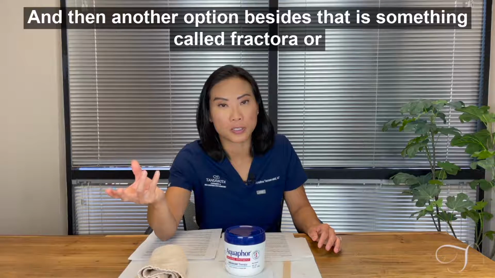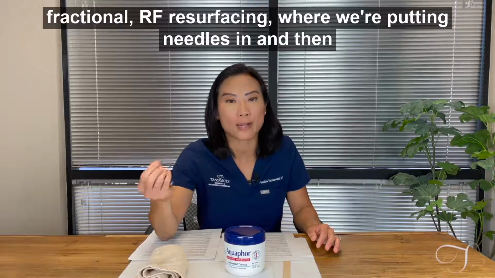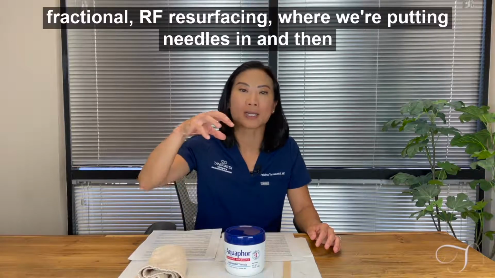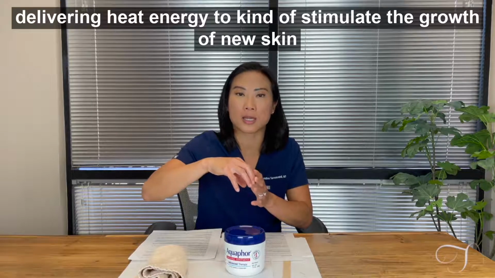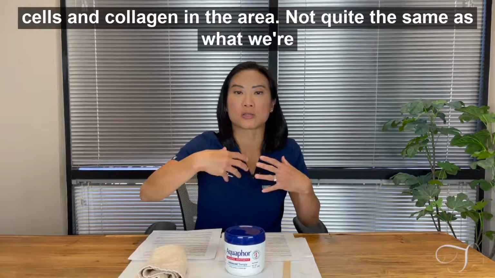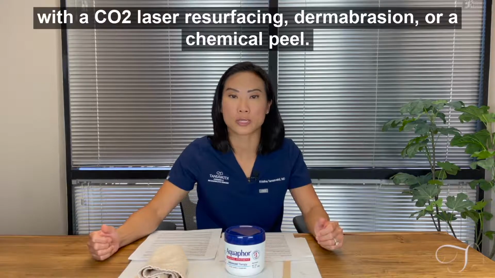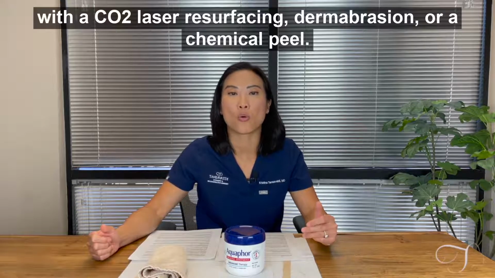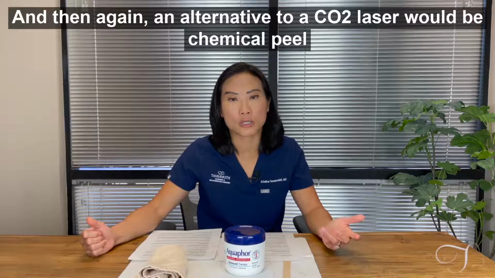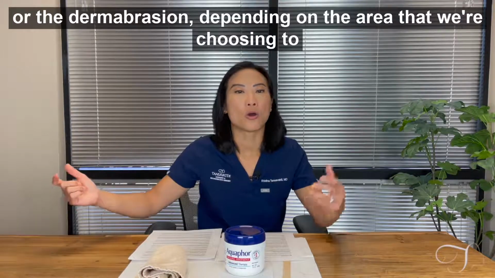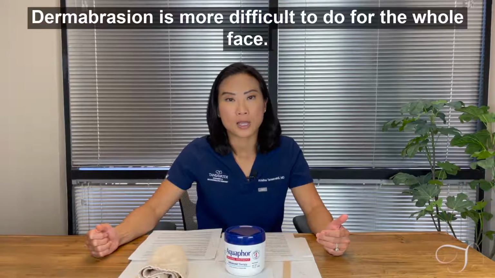Another option that you have besides microneedling is microdermabrasion, and then another option besides that is something called Fractora or fractional RF resurfacing, where we're putting needles in and then delivering heat energy to stimulate the growth of new skin cells and collagen in the area. Not quite the same as what we're doing with the CO2 laser resurfacing, dermabrasion, or a chemical peel. And then again, an alternative to a CO2 laser would be chemical peel or the dermabrasion, depending on the area that we're choosing to treat.